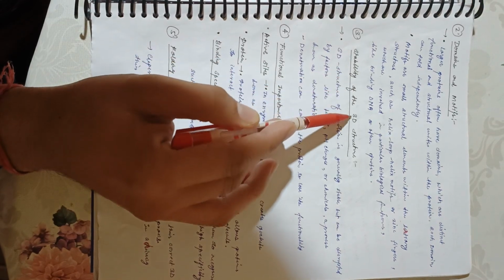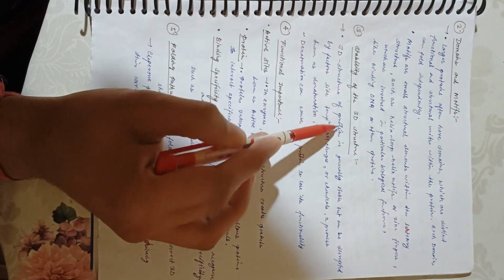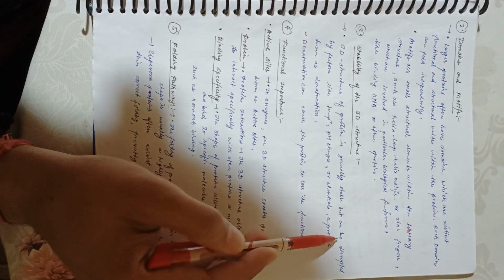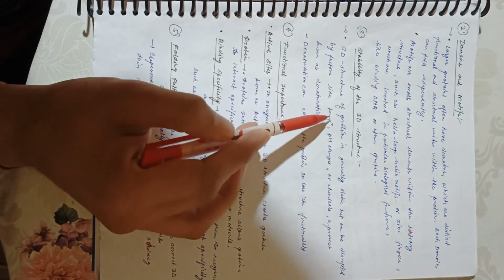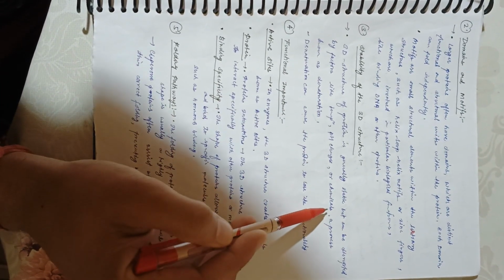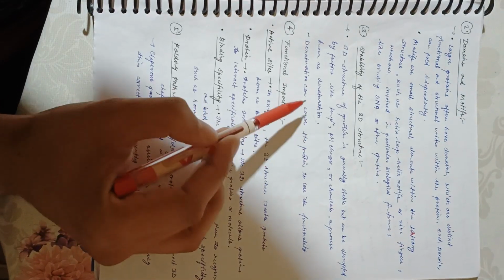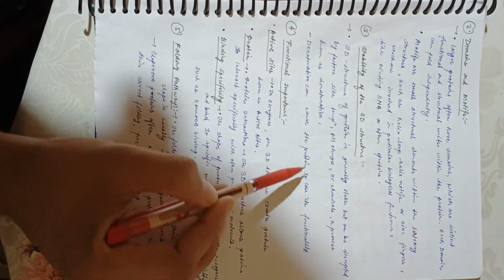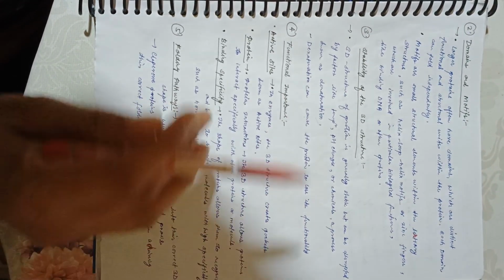Third is the stability of the 3D structure. The 3D structure of proteins is generally stable but can be disrupted by factors like temperature, pH changes, and chemicals, a process known as denaturation. Denaturation can cause the proteins to lose their functionality.